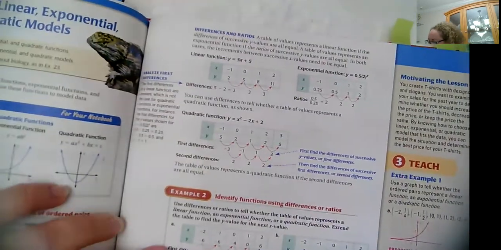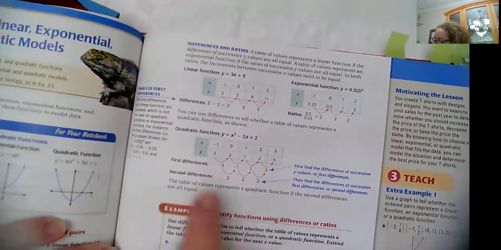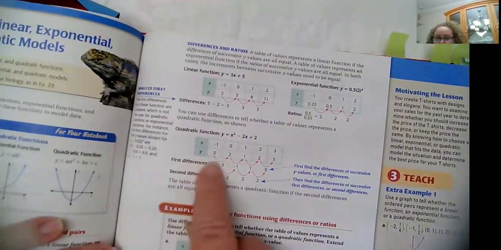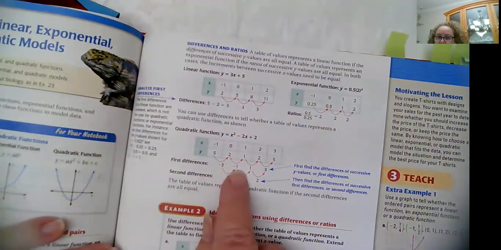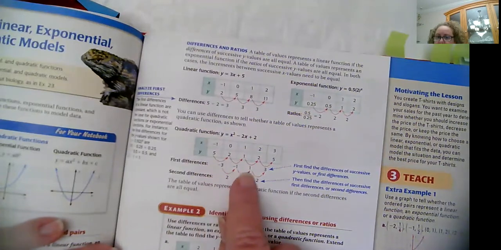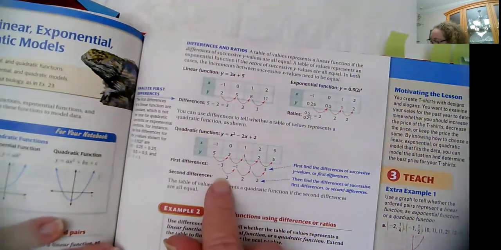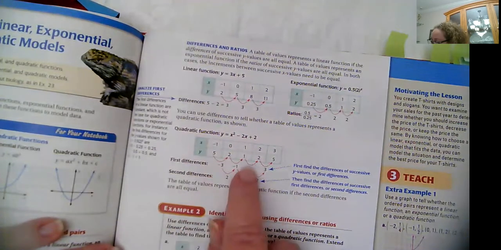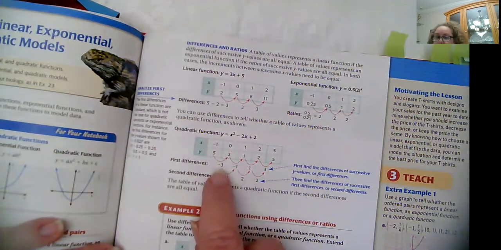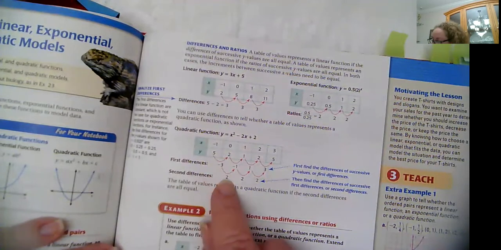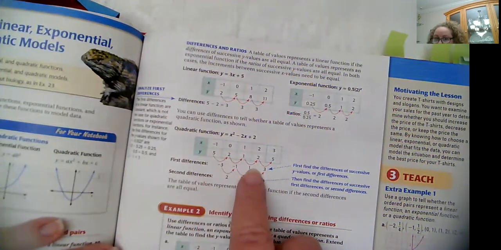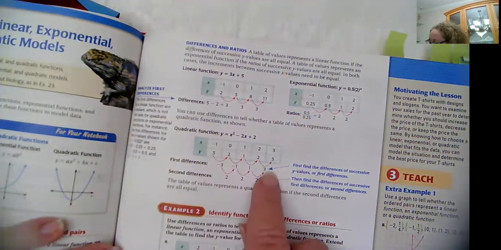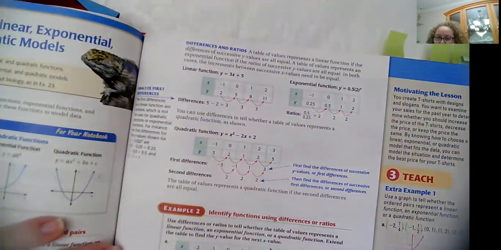For a quadratic, it's a little bit different. You first start off with taking a difference. If the difference doesn't come out to be the same, or you see some type of pattern, then from that difference, you're going to take a second difference. So you would do -1 minus -3, which ends up giving us a 2. Then 1 minus -1, which gives us 2. 3 minus 1, which gives us 2.